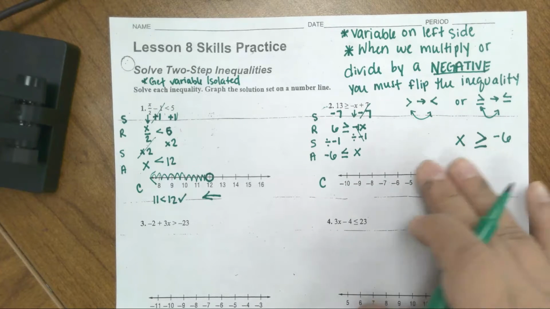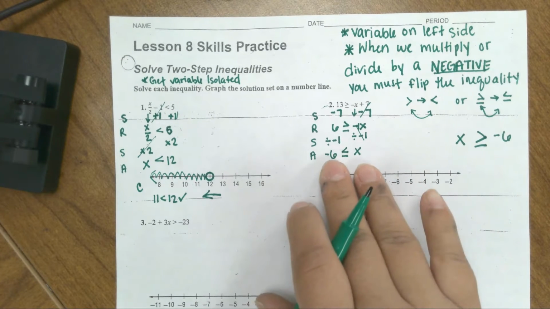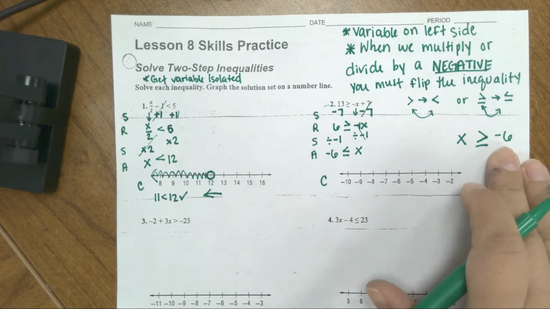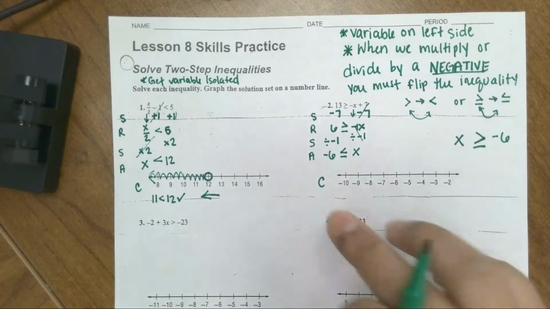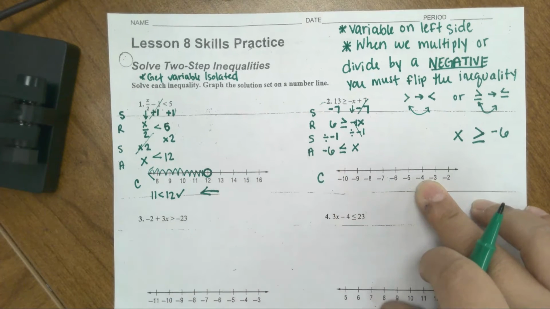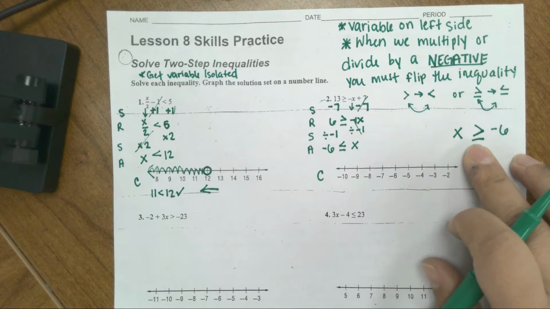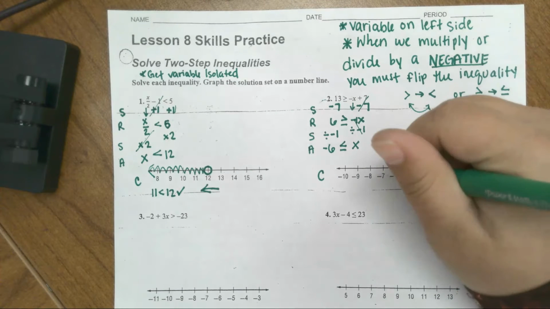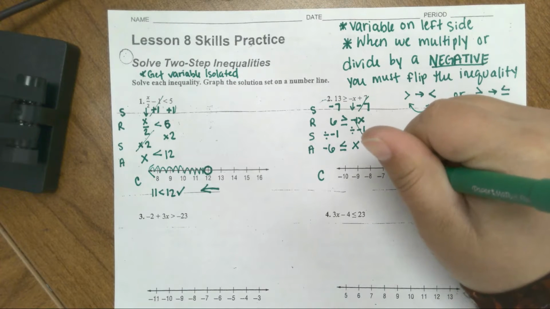Once again, I highly recommend you keep the answer you get and then go off to the side. Don't erase it and put what you get just in case you make a mistake. This is the right answer. So if you have this, you also get a point. Okay. So now, when we shade, this is going to be a closed circle because it's greater than or equal to on negative 6. So on negative 6, I'm going to have a closed circle.